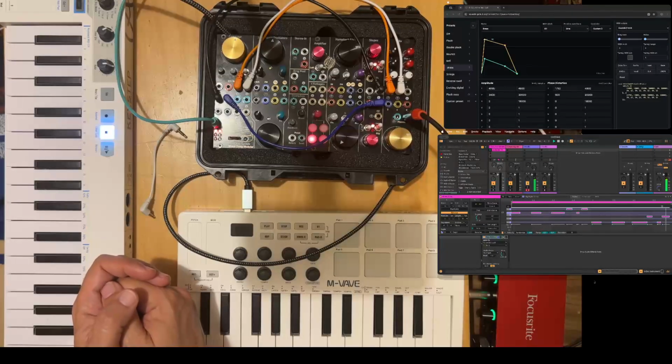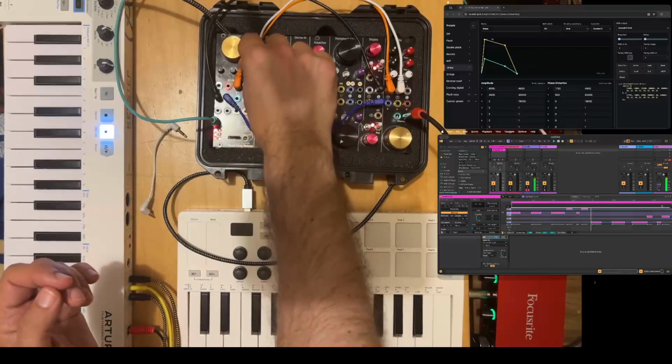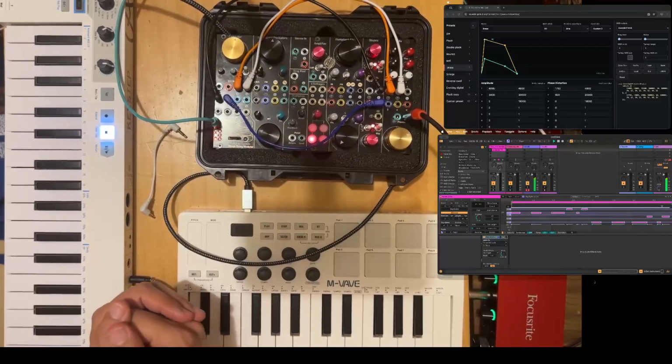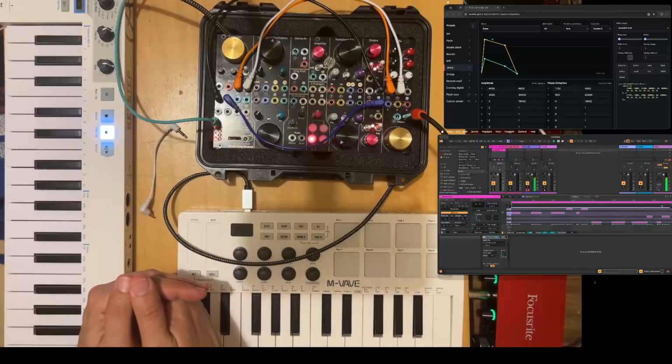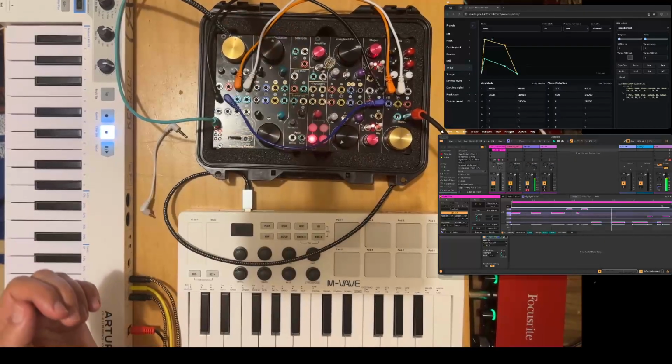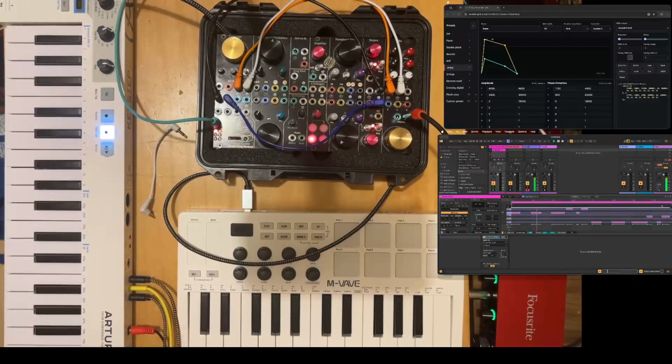Combine that with the Turing machine. I'm sure somebody will find a use for that at some point. That person is me, but I'm sure somebody will.